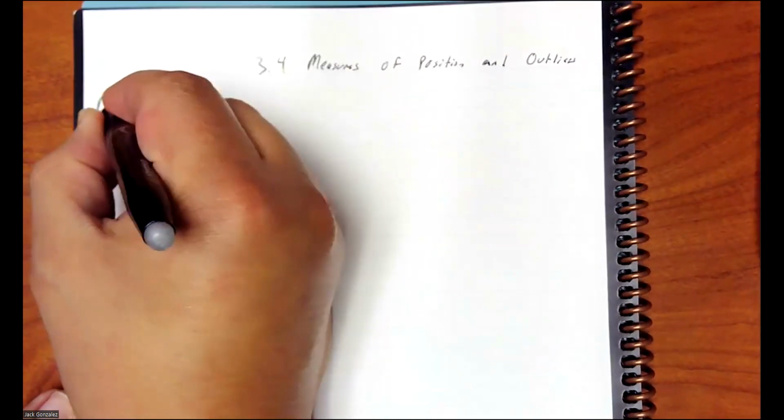Okay, so in this section, we'll be using the z-scores to help us out. So let's define that first.